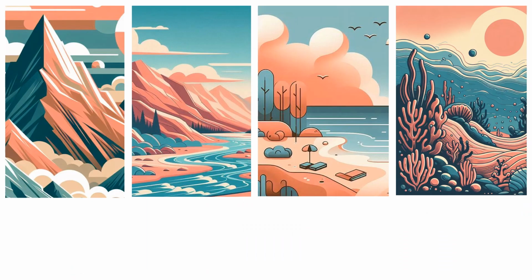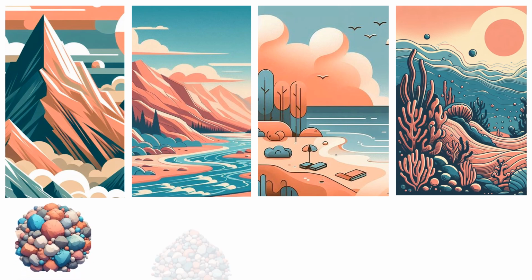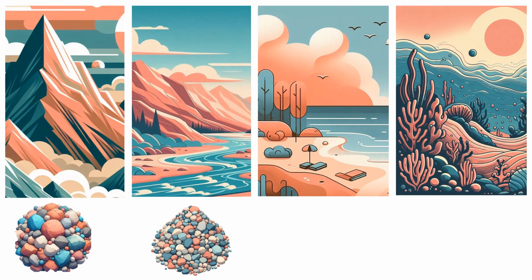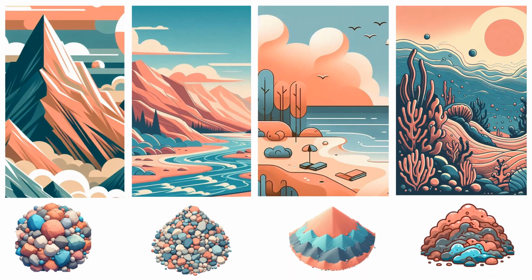Sediment is formed when bits and pieces of rock break off from larger rocks and are transported by erosion away from the source rock. The closer the bit of sediment is to the source rock, the larger it is. And as it travels further away from the source, it continues to break into smaller and smaller pieces.